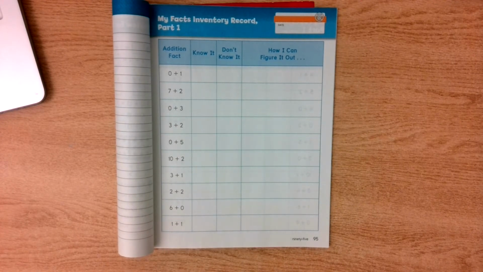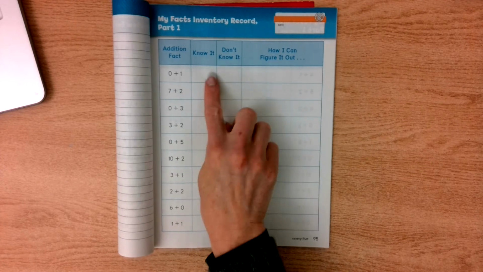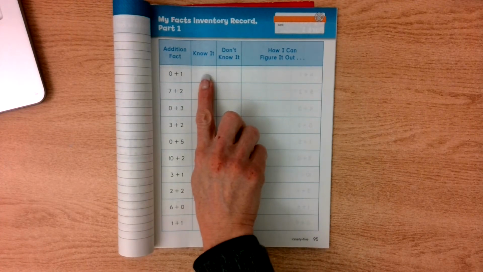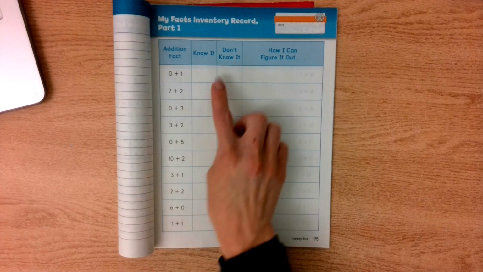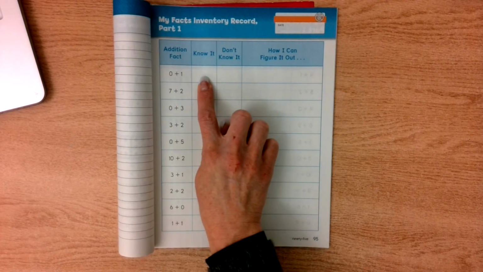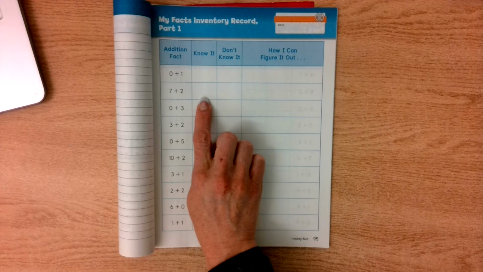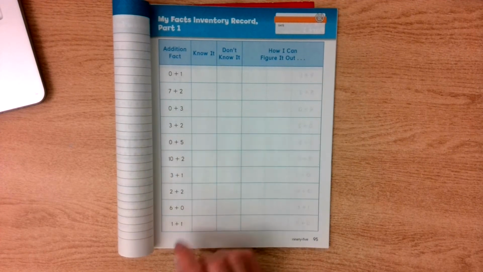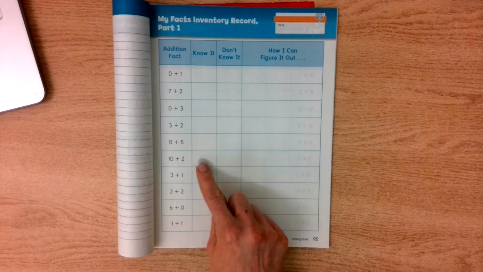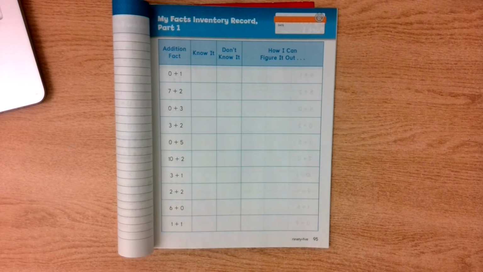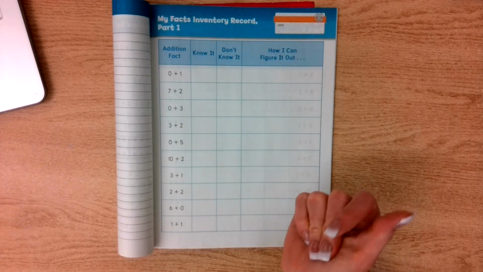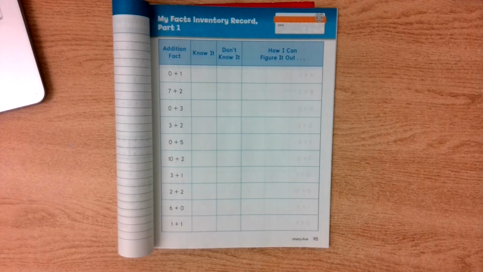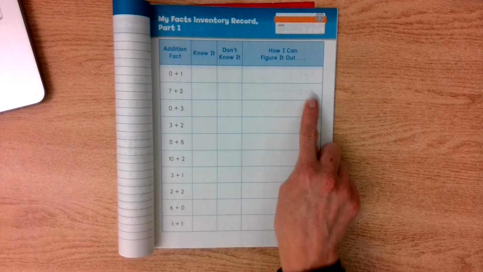So what I want you to do is if you know the fact in a snap, I want you to write the answer right here, okay? If you know the answer in a snap. So go down through just like I just did. If you know what 0 plus 1 is, put the answer here. If you know what 7 plus 2 is, put the answer here. 0 plus 3. So skip the ones you don't know, but all the ones you know in a snap, without using your fingers, put the answers in that box. Now, look back now. If there's some that you did not know, I want you to give a check mark. So if you didn't know what 7 plus 2 was in a snap, I want you to put a check mark here. And I want you to use this box to show me how to figure it out.